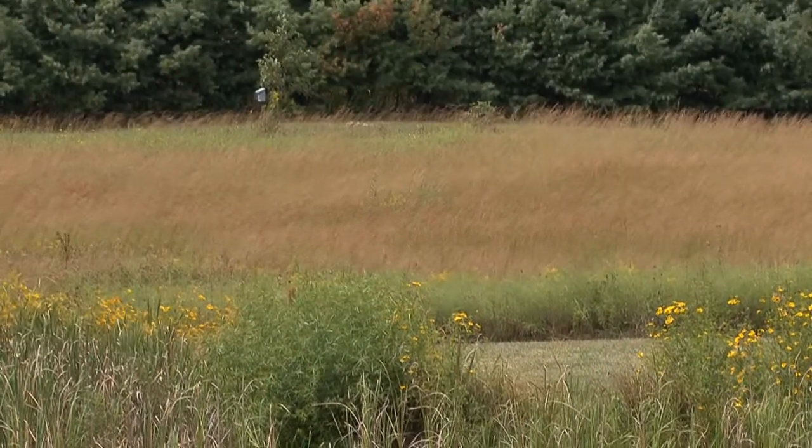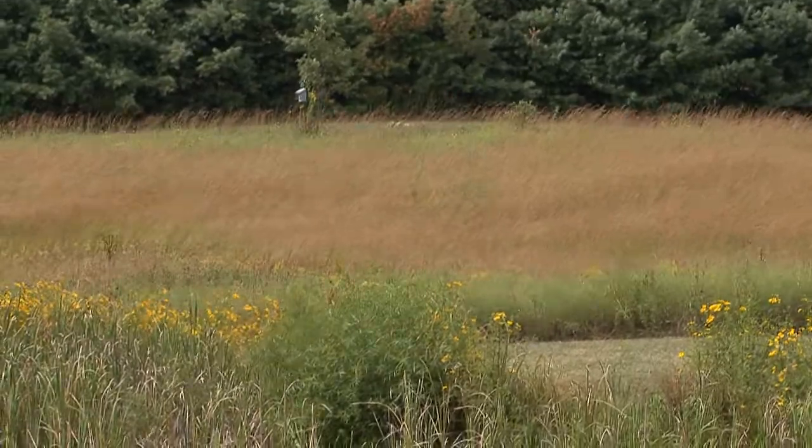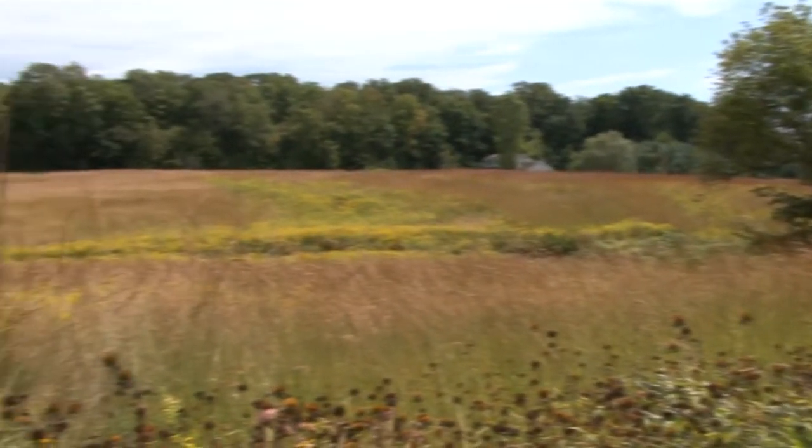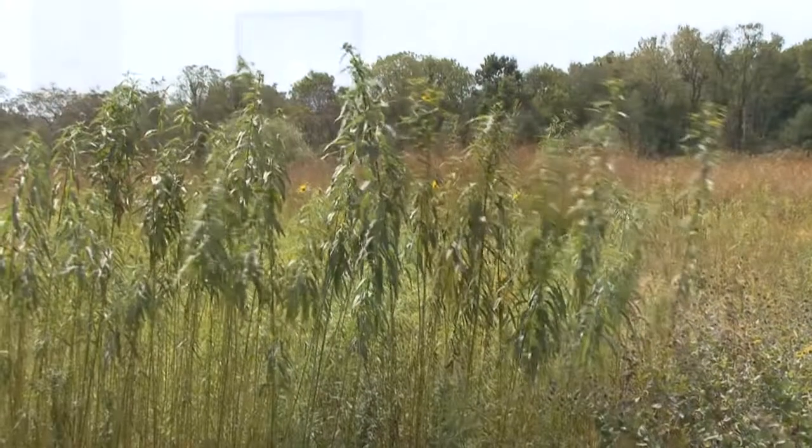By coming to see my prairie, one will get an idea of what a tall grass prairie in Ohio would look like, even though it's not an exact replica. It's pretty close. So it's as close as you're going to get. So you get a feel for what some of the early settlers in the state saw.